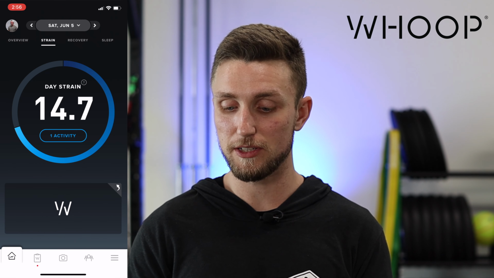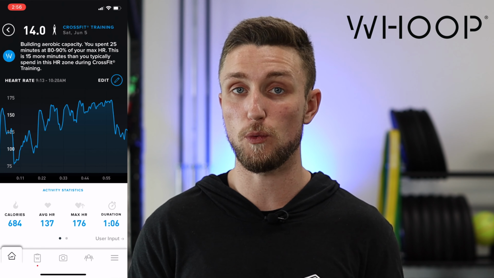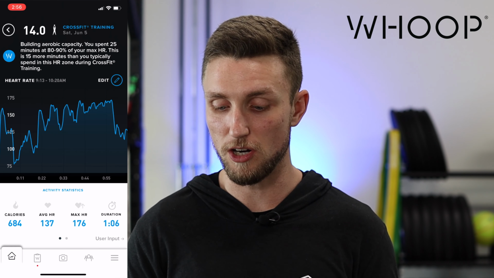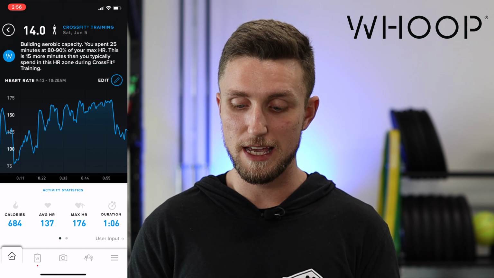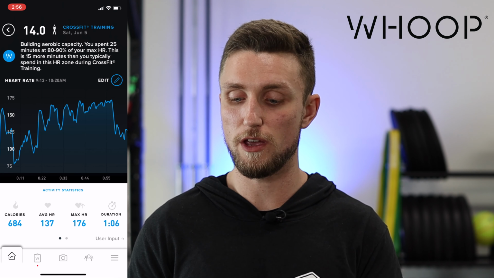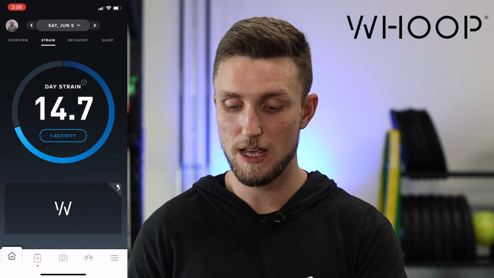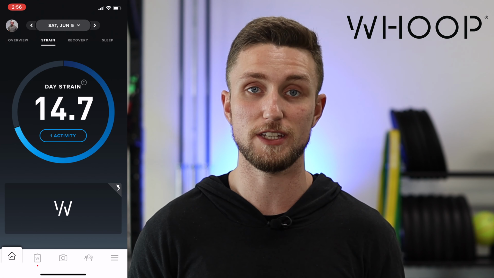Right now, Whoop is calculating what are the things that played a factor in that day strain, but we can click on the activity itself, which was CrossFit training, and actually see what that workout looked like. I had spikes in heart rate with some nice recovery periods, and it gives me a cool little overview at the top that you can read on your own. This is a great way for you to sort of surmise what you did in your activity and see how it plays into your overall day strain for the day.